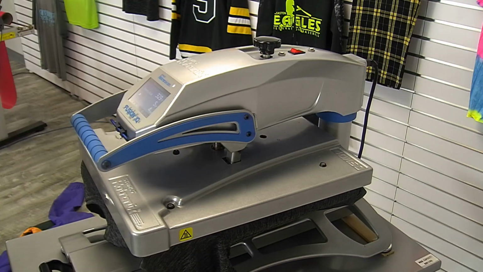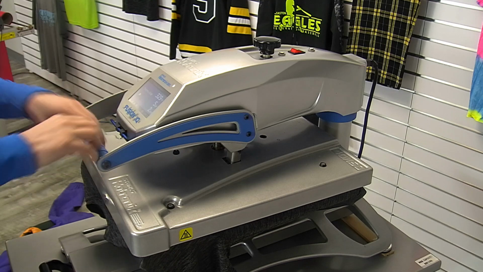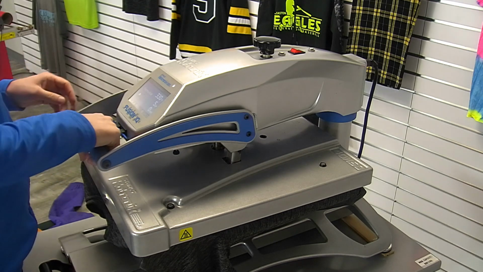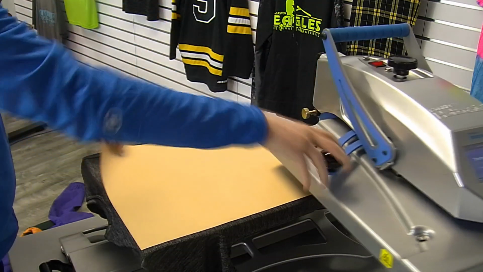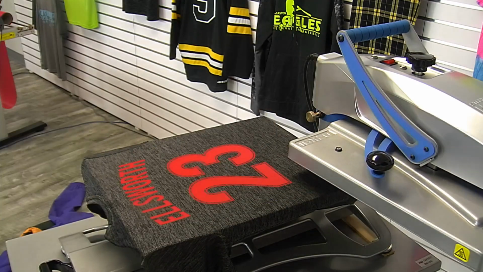Going to hit it down for an additional 5 seconds. You can heat and reheat this stuff. It's not going to cause any issues. And then it mats down the finish a bit for you on the finished result. So that will outlast that jersey.